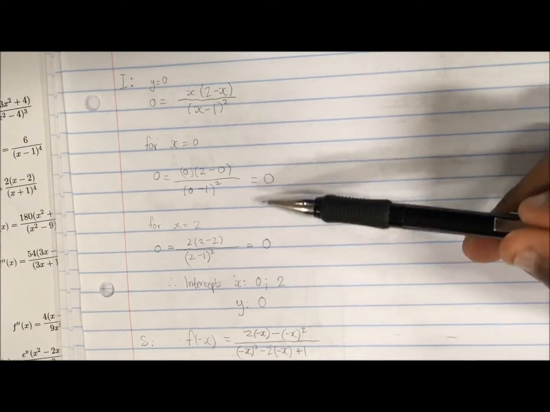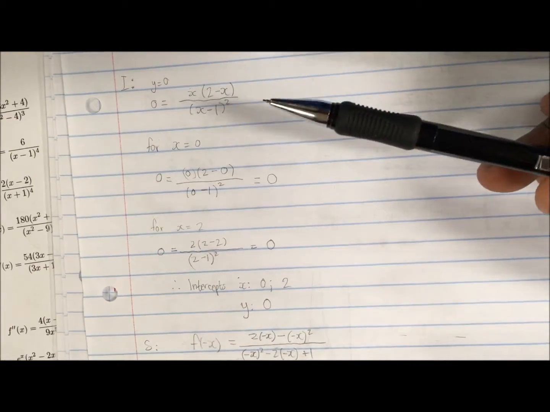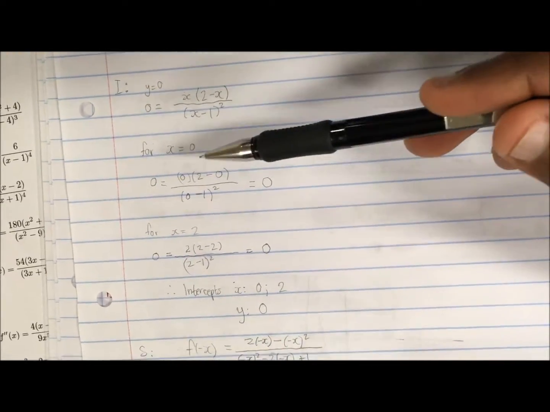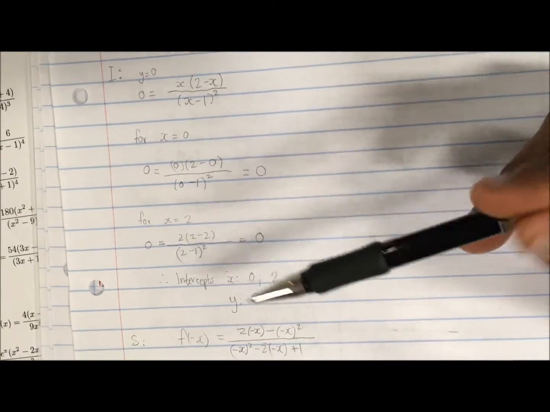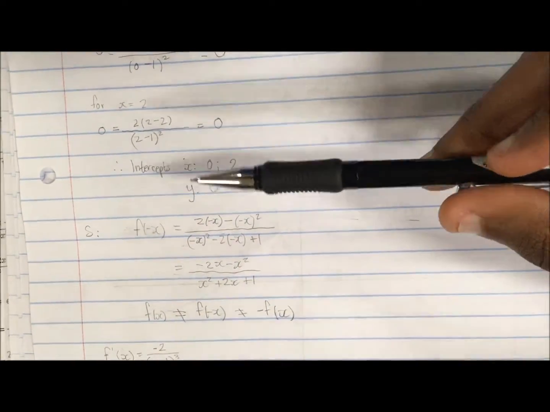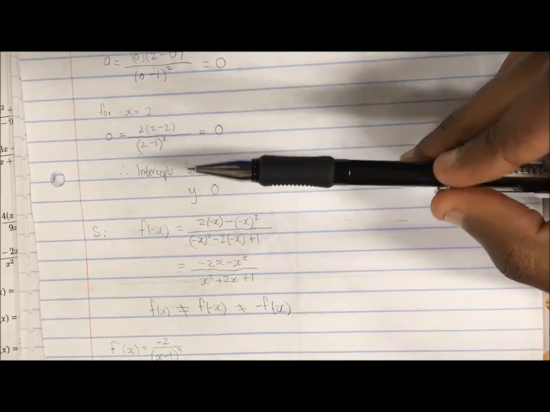This is my proof here. Then the y-intercept we've already found is 0, because when x was 0, y was also 0. So there we go. Now, symmetry. To find symmetry, we check whether this function is an even function.